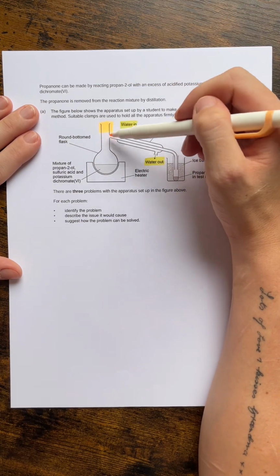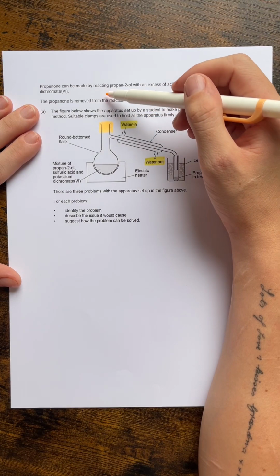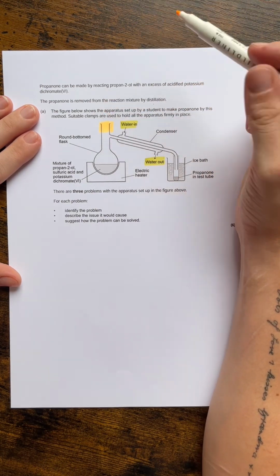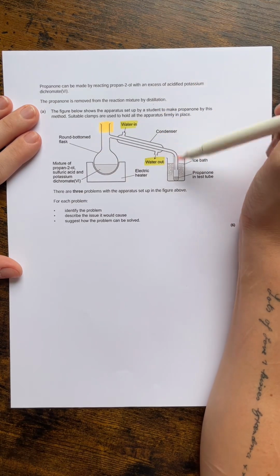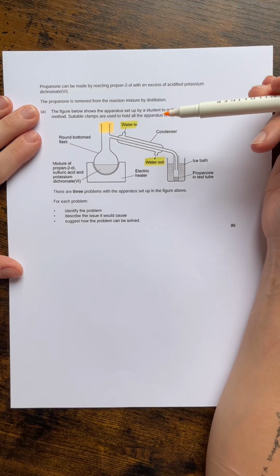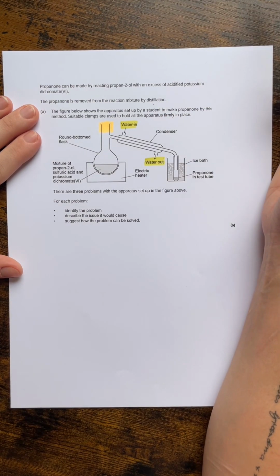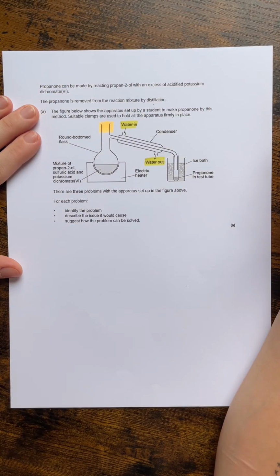So this needs to be closed off in some way, but we also need to say that we need to have a thermometer in there as well, because when we're thinking about distillation, we're only wanting to get the propanone out. When we're refluxing, the idea is everything's getting trapped inside for full oxidation to occur. So we don't need a thermometer with that, because reflux means heating at the boiling point. We'll just continue to heat it for a long period of time to ensure that everything has been oxidized.